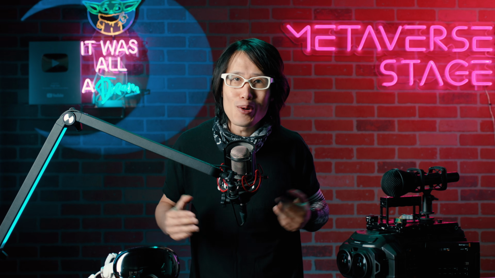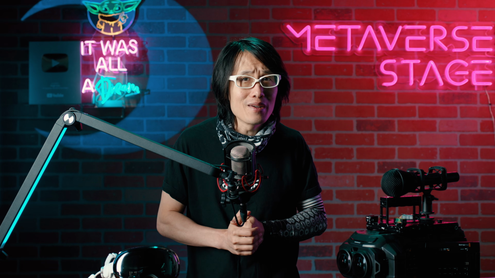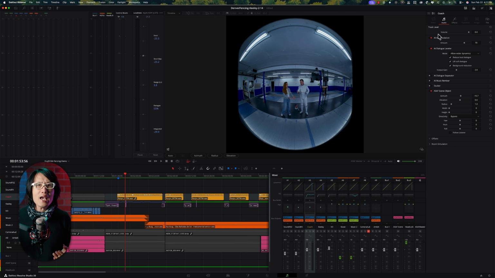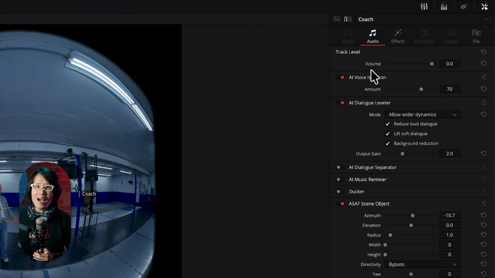And yes, I'm going to say it. In 2026, AI audio mixing is getting so good that it is a good starting point. Almost good, but this is not the final mix. This is just the foundation. I'm still gonna go in and do a manual pass on top of what AI gives me to make it feel right. On each track, I use AI voice isolation and AI dialogue leveler.